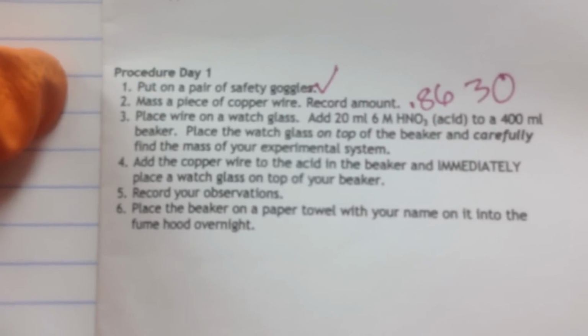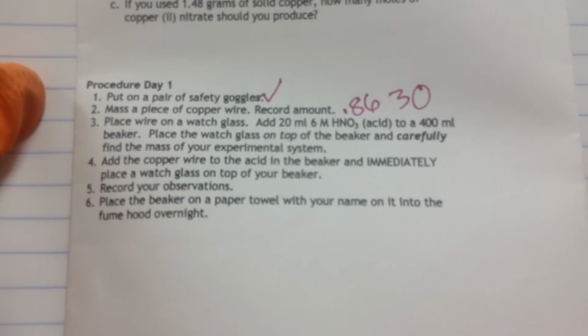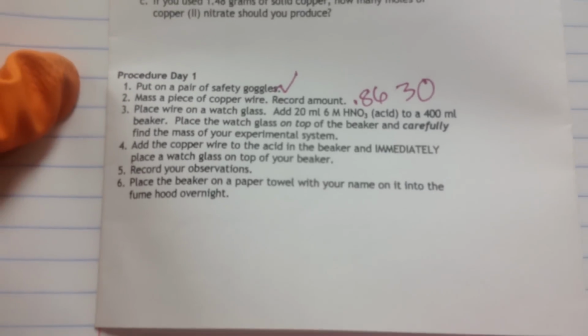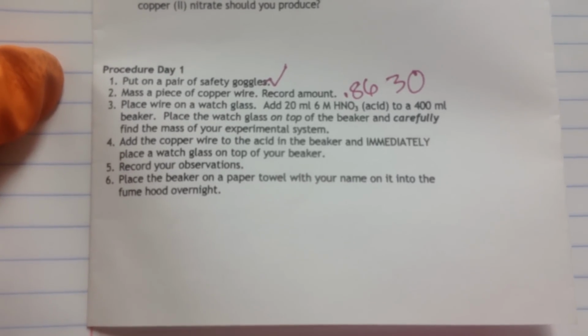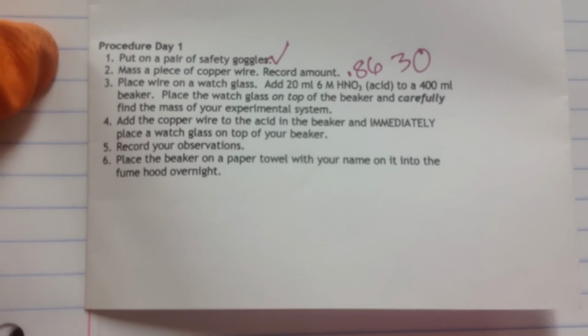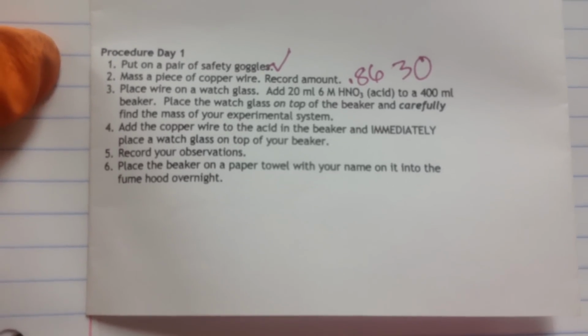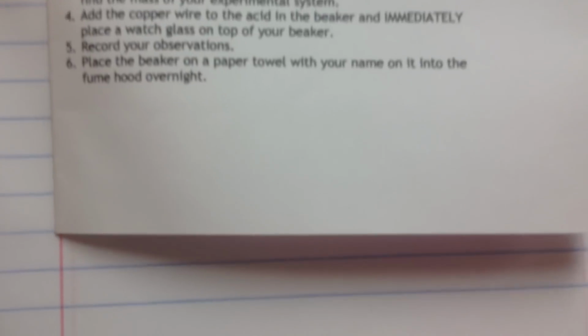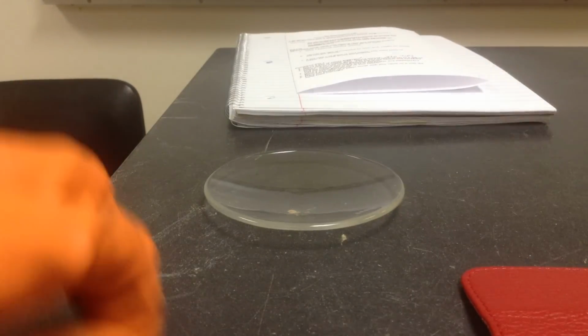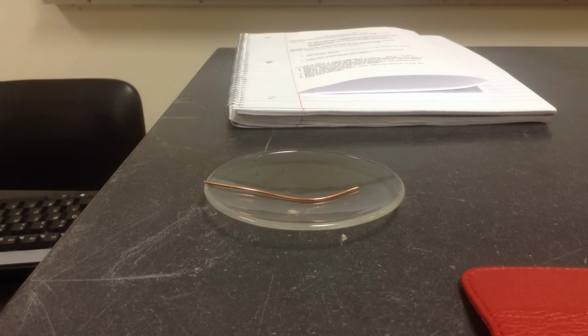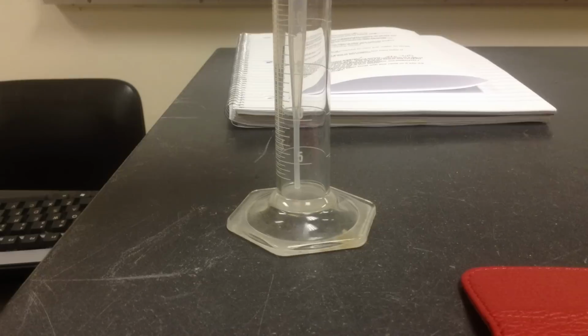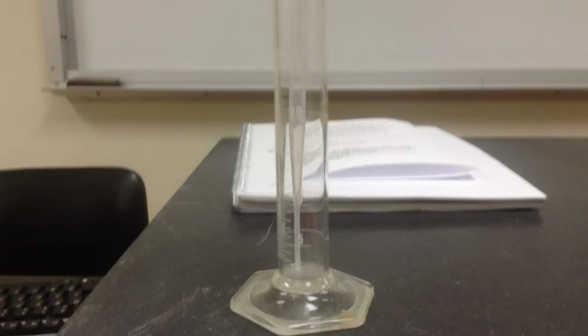The next step is to place the wire on a watch glass, add 20 milliliters of the 6 molar acid, which is very concentrated, one of the reasons we're doing this as a demo, to a 400 milliliter beaker. Then we're going to place the watch glass on top of the beaker and carefully find the mass of the whole system. So place the wire on a watch glass. And we're going to measure out 20 milliliters of our very concentrated nitric acid.